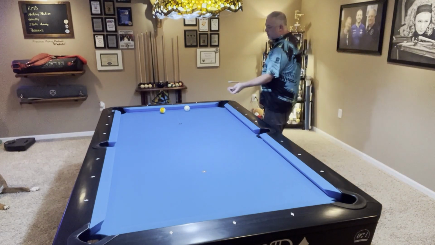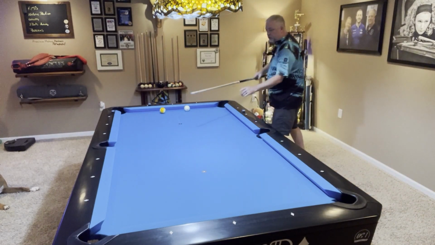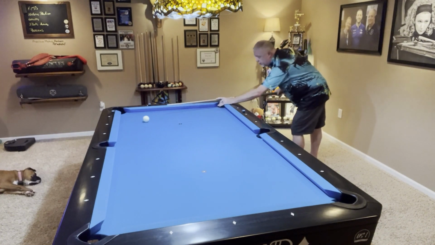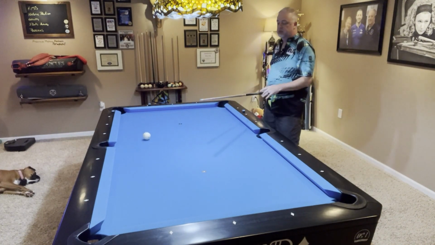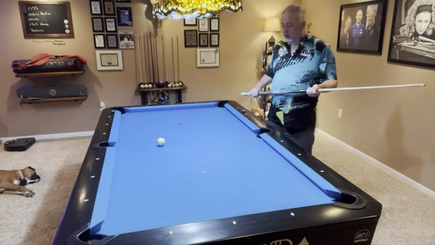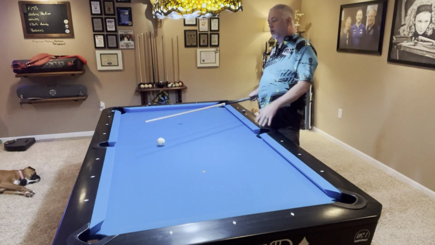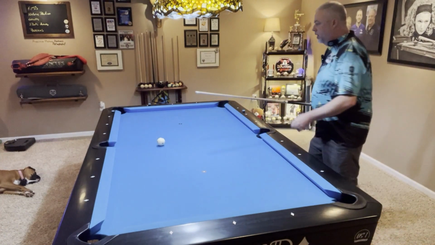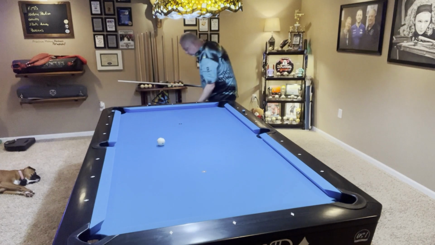Again, I didn't do anything spectacular. I don't think I hit anything with spin. I didn't have to overhit anything. It was very natural, and I had room for error. So in that example, room for error.